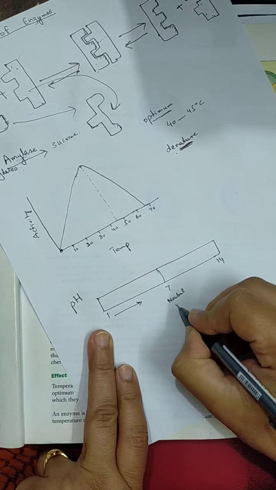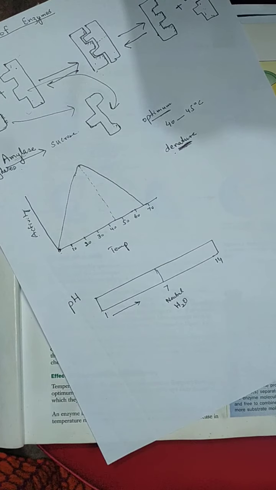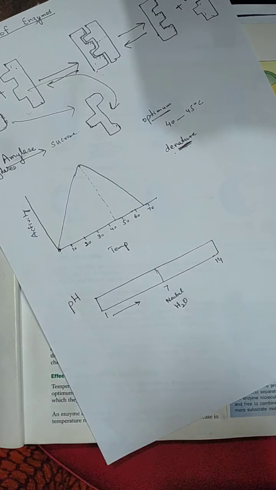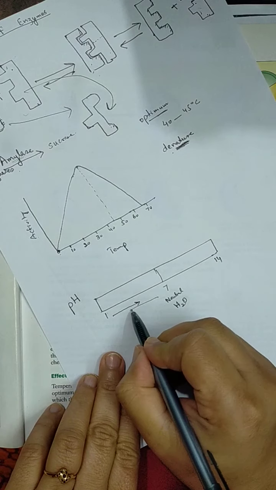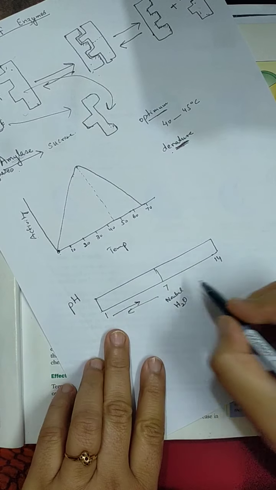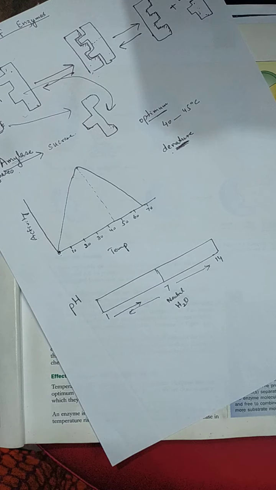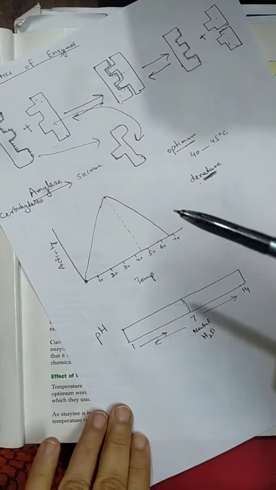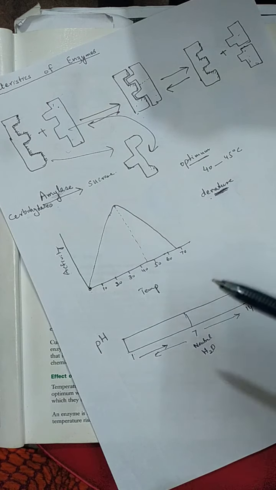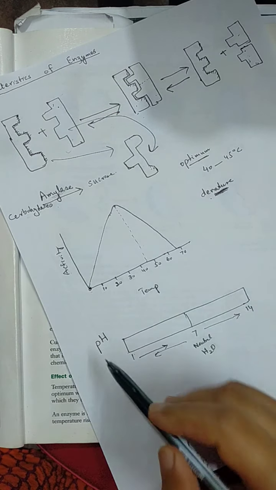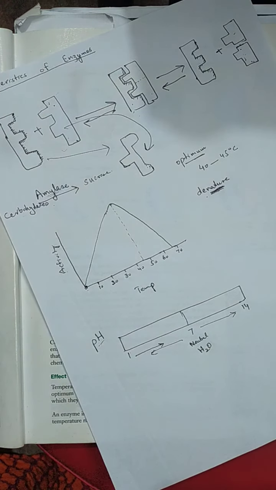For example, this is the pH of water. Water is a neutral compound, and below 7, materials are going to be acidic, and above 7, materials are going to be alkaline or basic. So the second very important characteristic is that enzymes are very sensitive to pH. Different enzymes work at different pH.